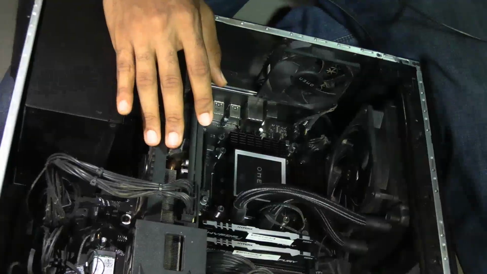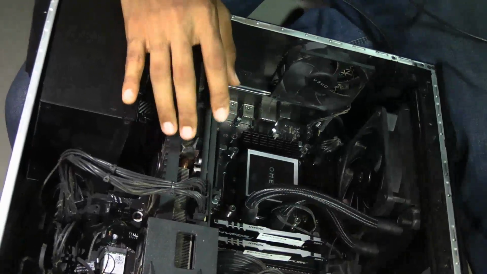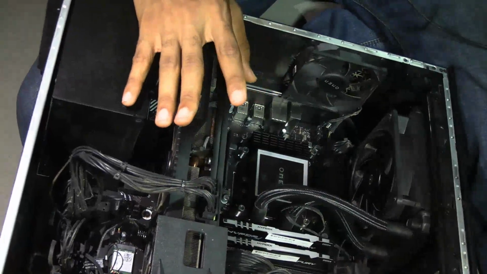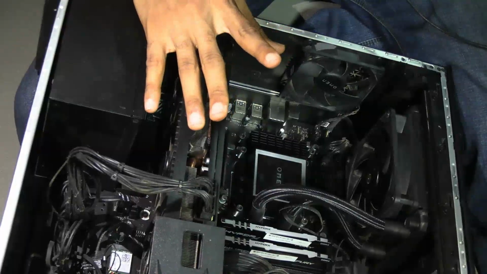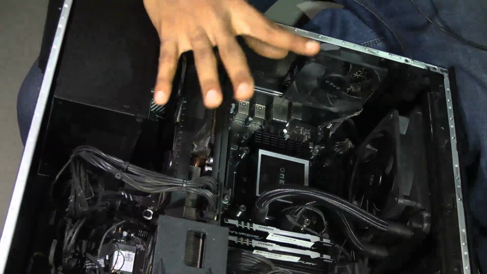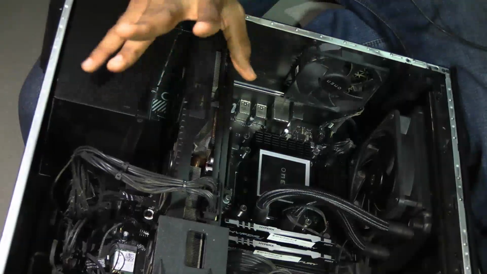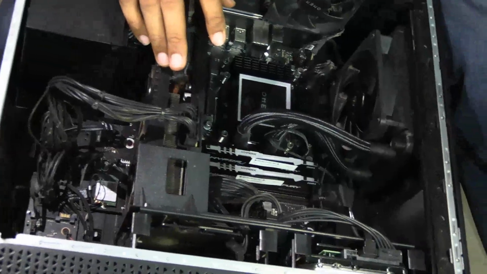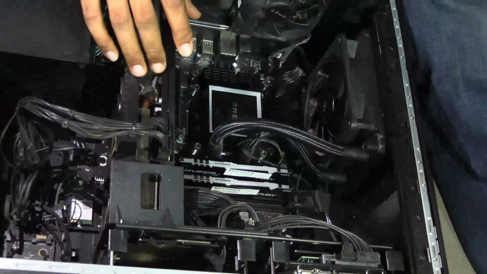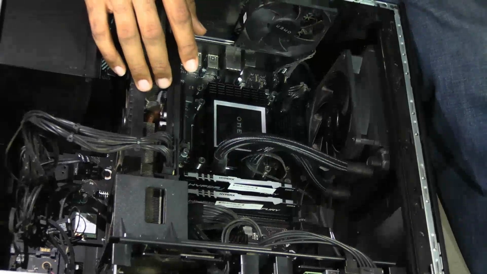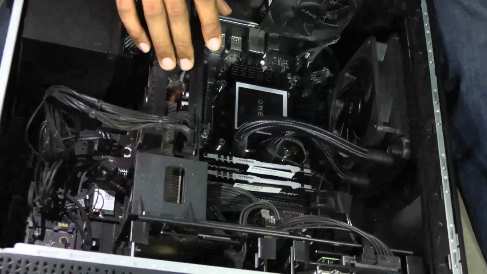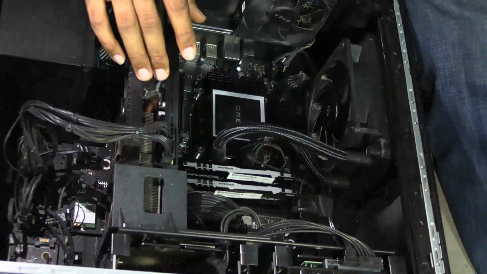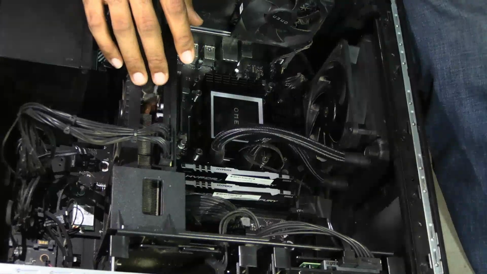Okay, so once you have a GPU on any system of any sort, the display ports on the motherboard will stop working. So that's why it doesn't work. However, I believe there are still some boards where you could connect your displays and they work.